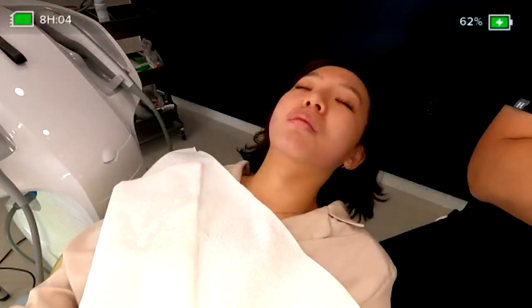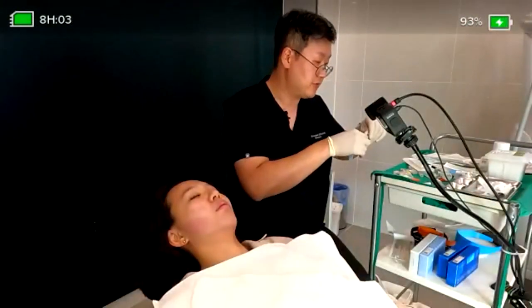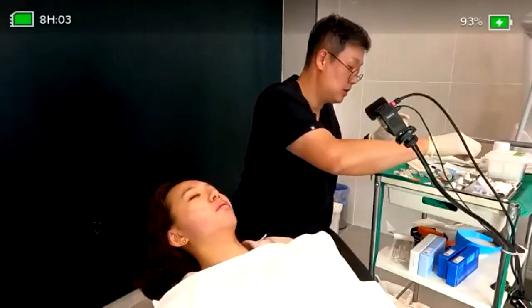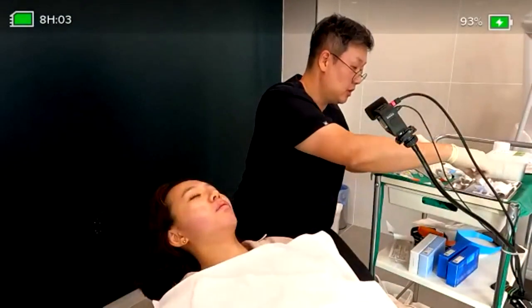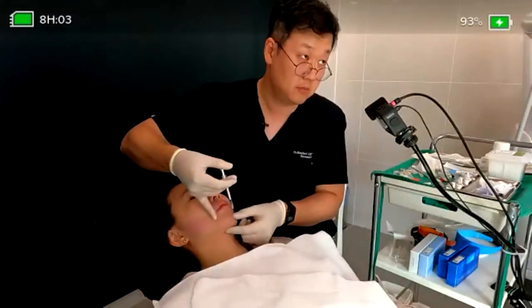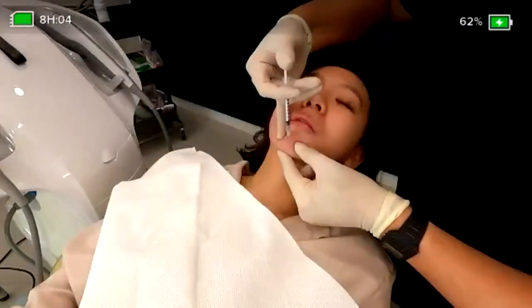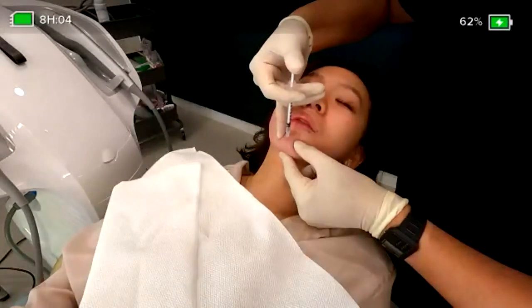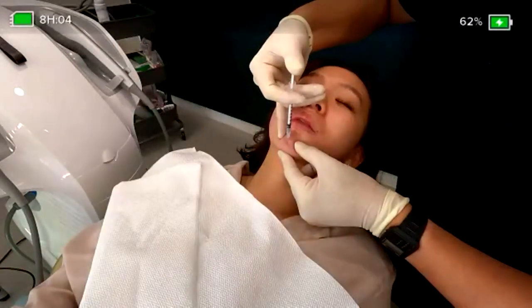I'm using the cannula injection and the needle injection together. So today we will go for the chin. We will make a from this direction because the camera angle is much better here. So we'll make an injection here first.